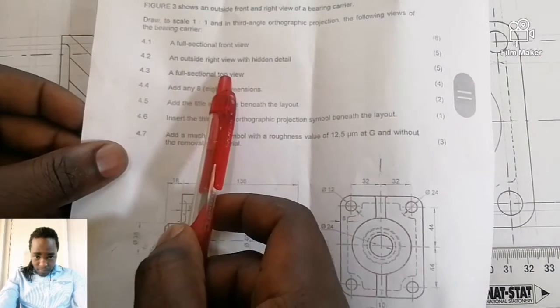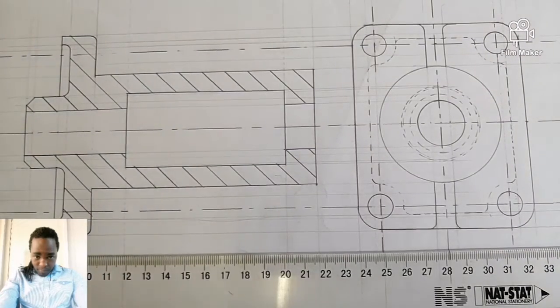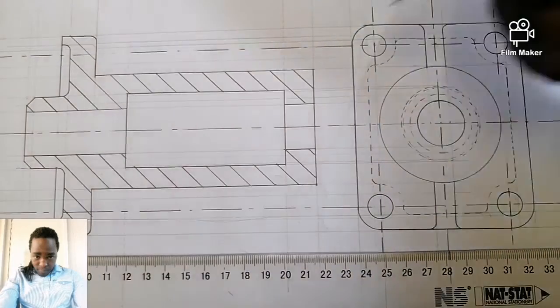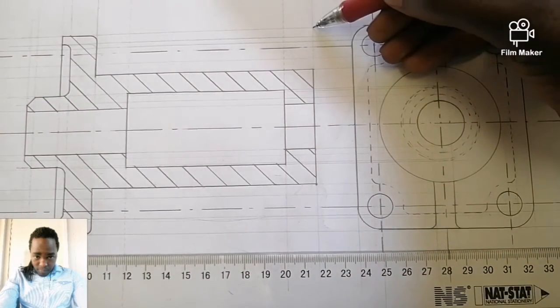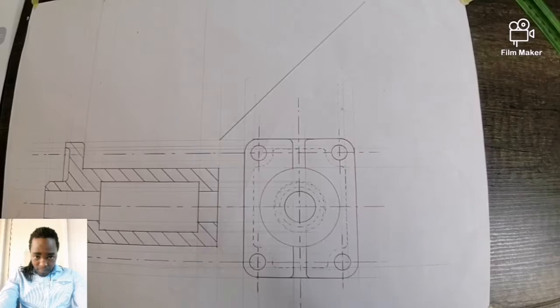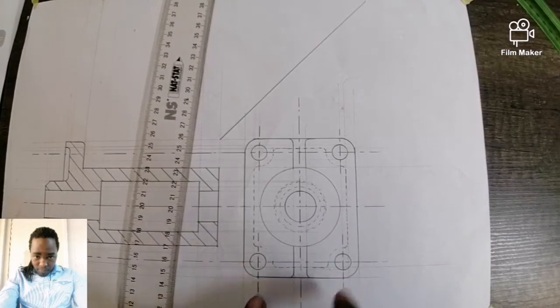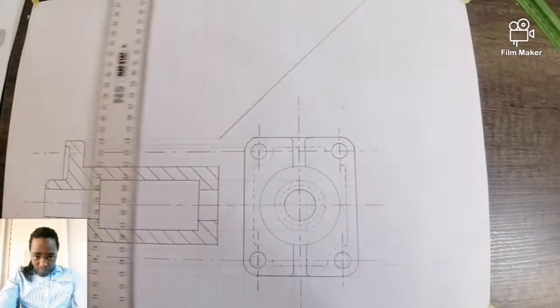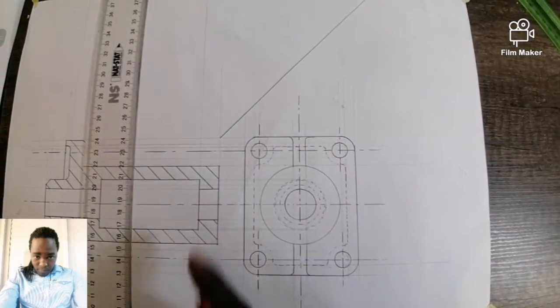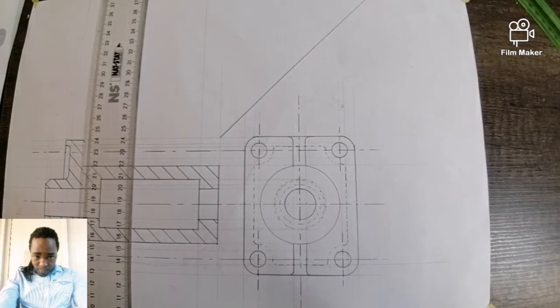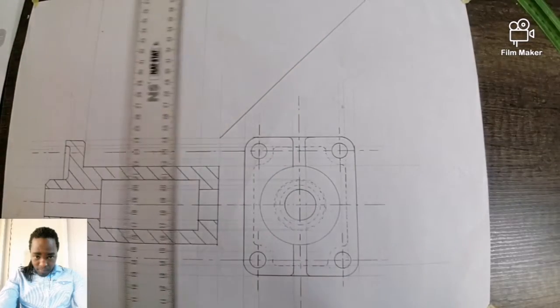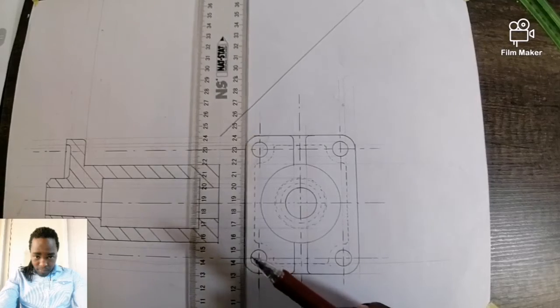So draw an outside top view. Outside top view. So which means from this point going up, you can have your right view. So now you are going to project all the lines right from your right view. Once they touch this line of third angle, this line of 45 degrees, they must change the direction. They must become horizontal.